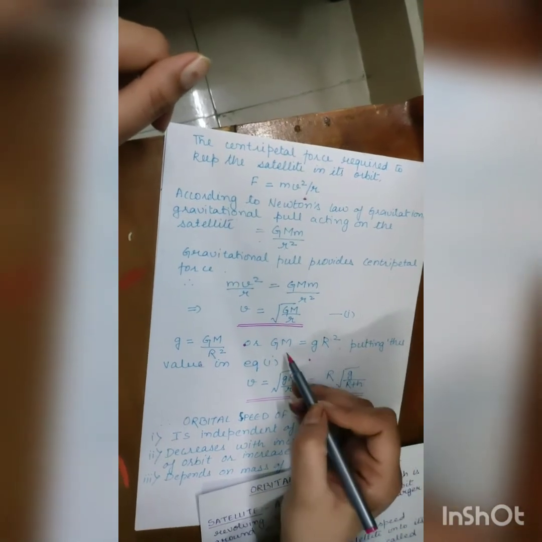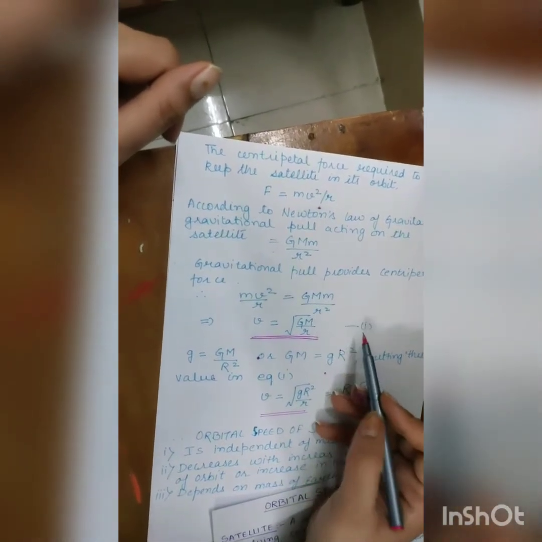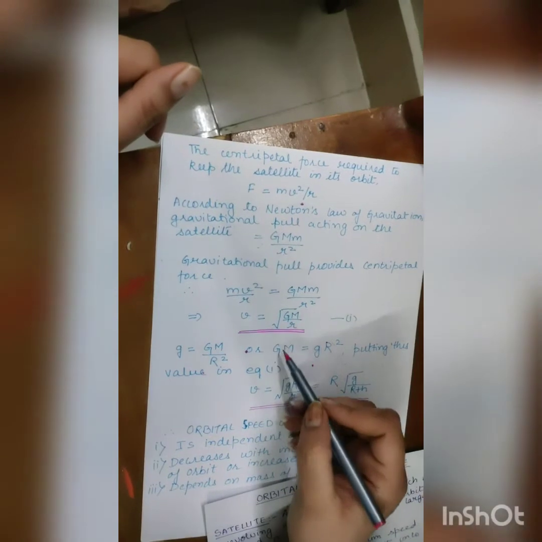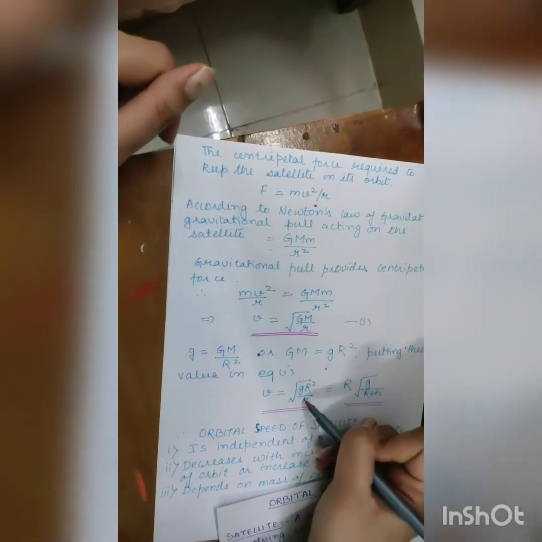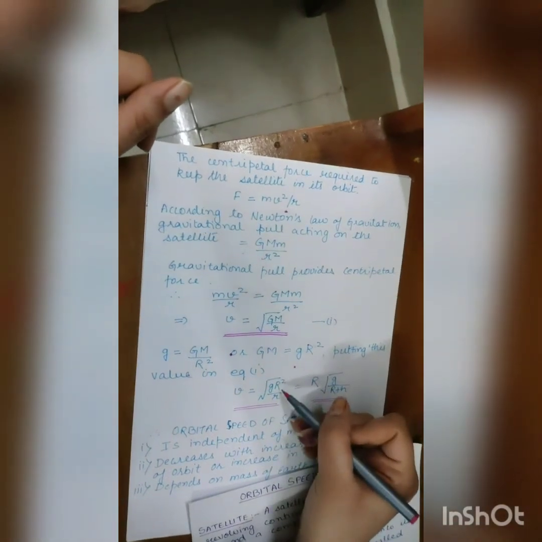From here GM comes out to be gR square. We can put the value of GM in our first equation, and then we get another formula for v: under root gR square upon r, or R can be taken outside, so the formula finally becomes capital R into under root g upon R plus h.